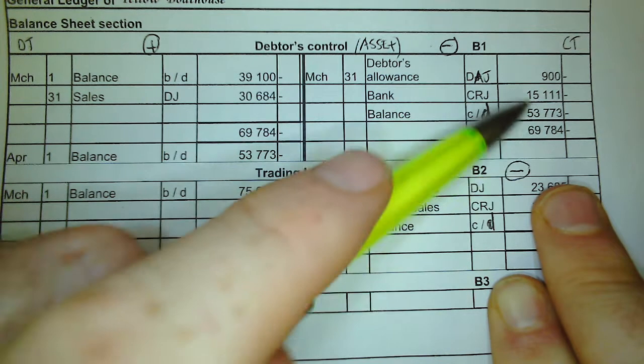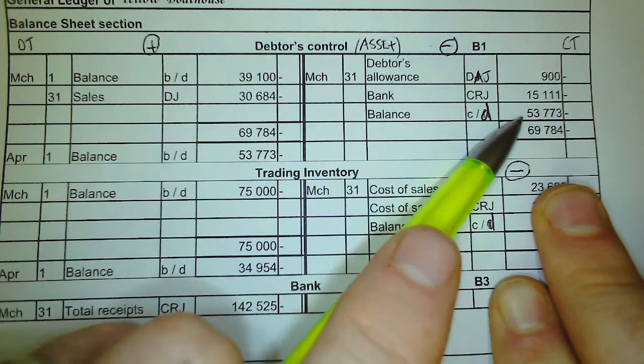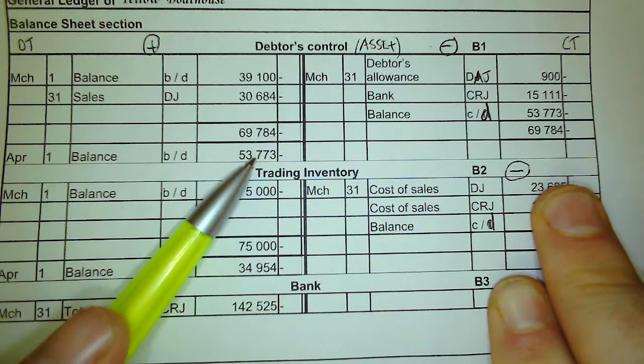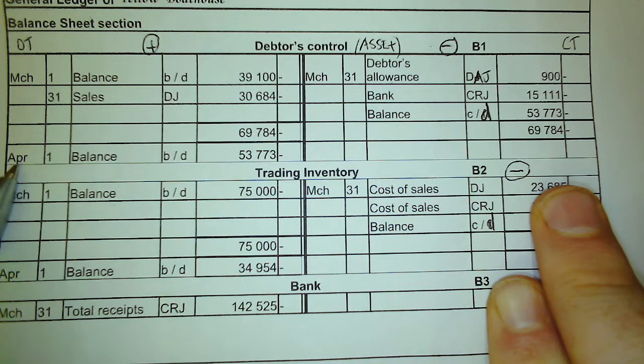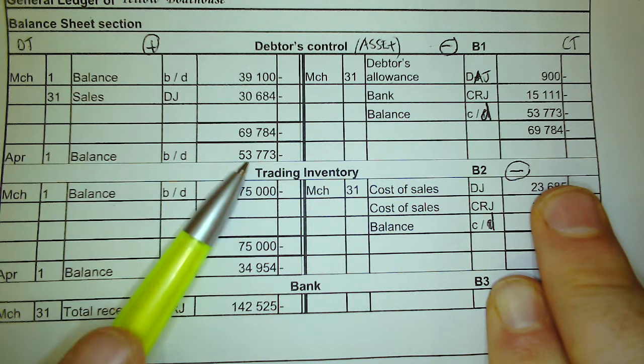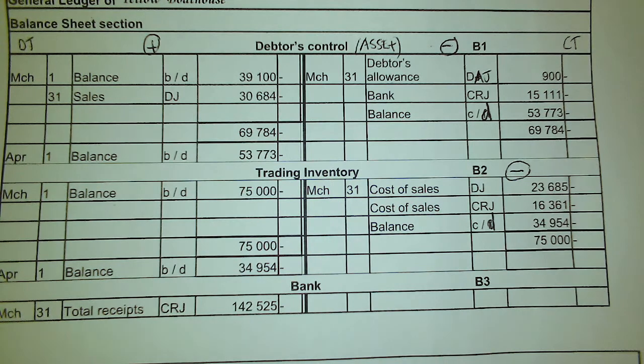Which side was the biggest? The left hand side. So I take the 53,000 and I bring it down to the left hand or debit side. So the first of next month, the balance brought down is 53,000, which means debtors still owe me 53,000. Okay, so that was the debtors control account, activity 19.